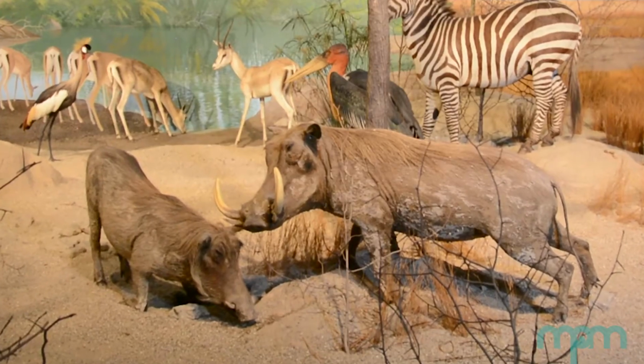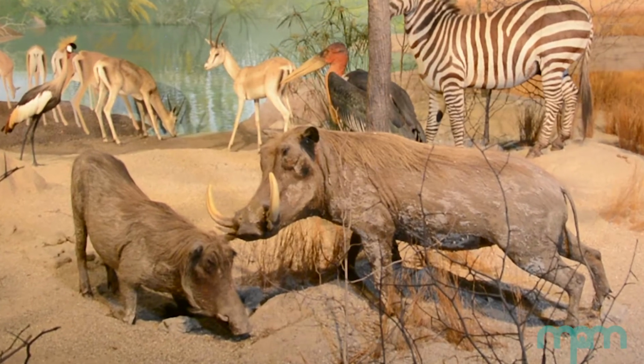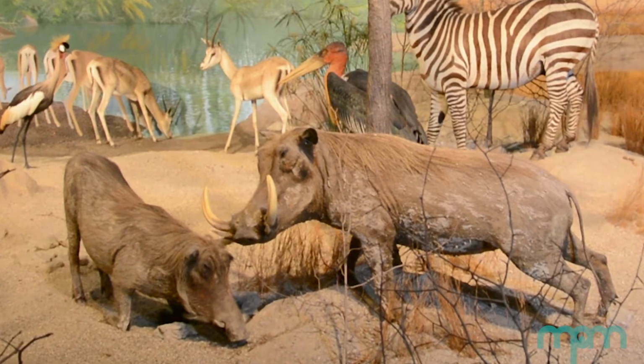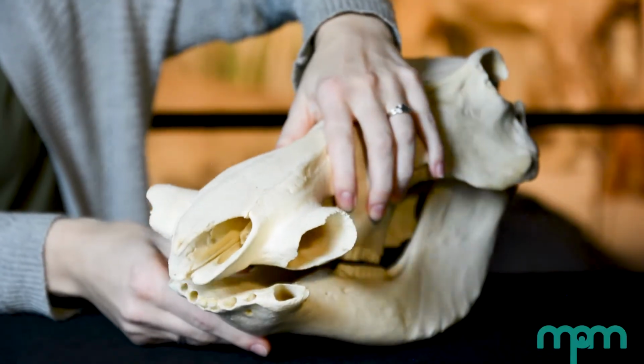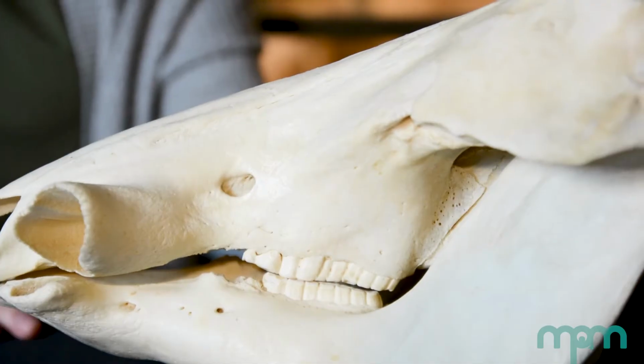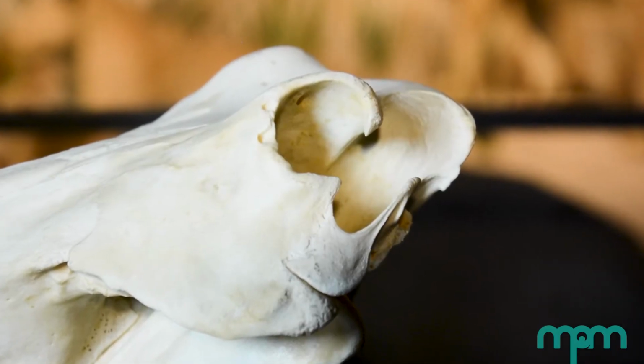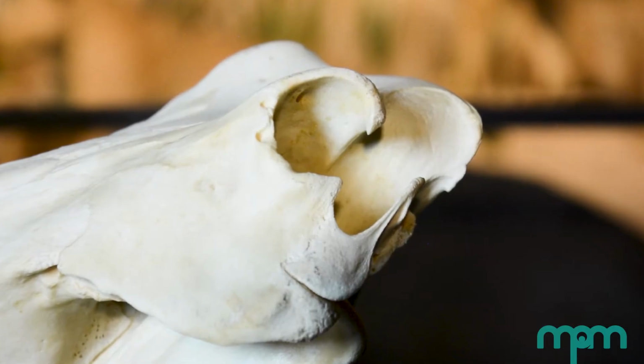Warthogs are omnivores. They mainly eat plants, but also eat worms and insects. We can tell it primarily eats plants by its teeth. It has large incisors for cutting plant material, and large and wide back teeth for chewing plants. The eyes on the side of the head are common in prey animals, as they help them spot oncoming predators.